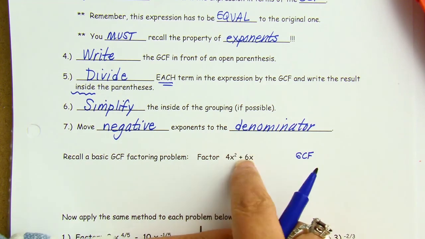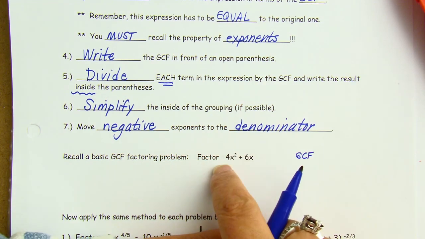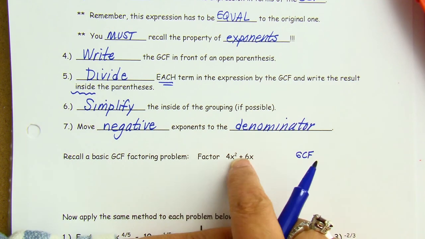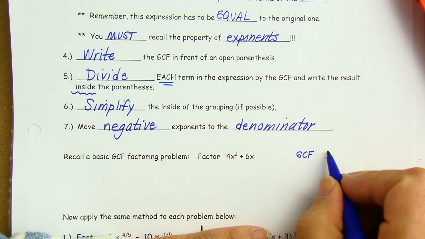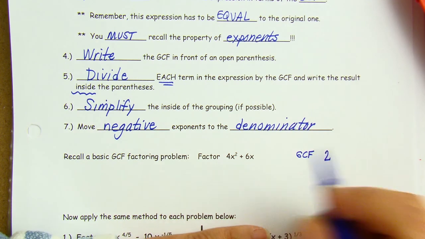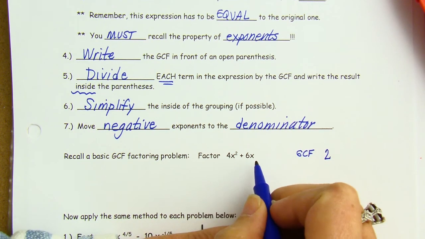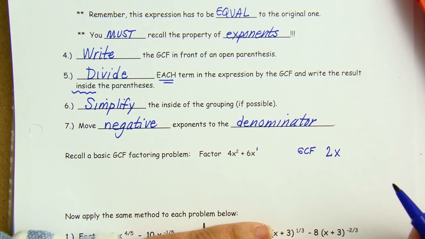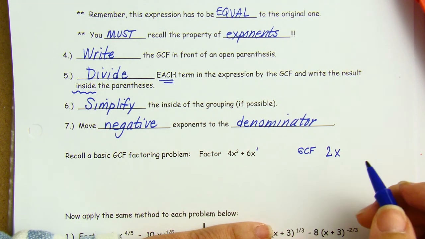4 and 6 are even. The only number that divides them, the greatest number, the biggest thing I can take out of each of those, is a 2. This has got an x squared, this has got an x to the power of 1. I can only take a single x out. That's the greatest thing that can be factored out of both.